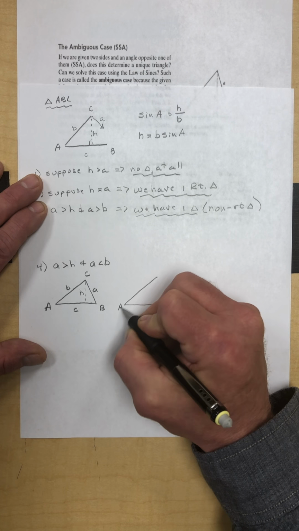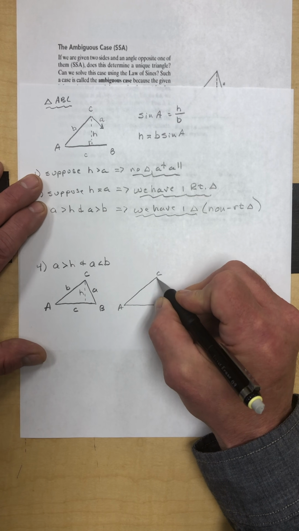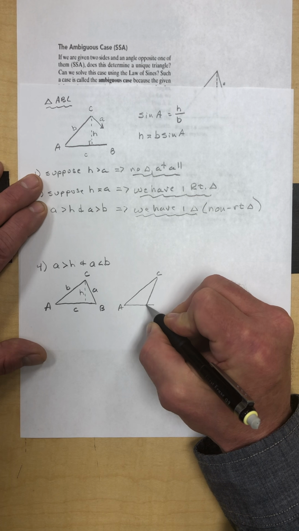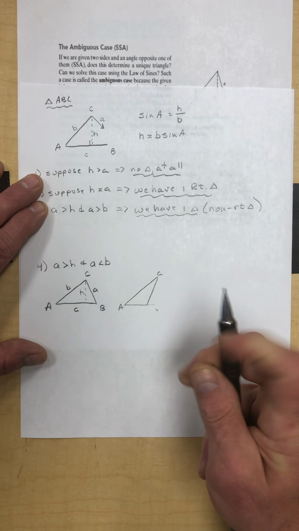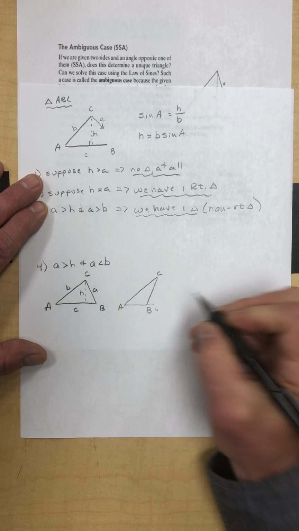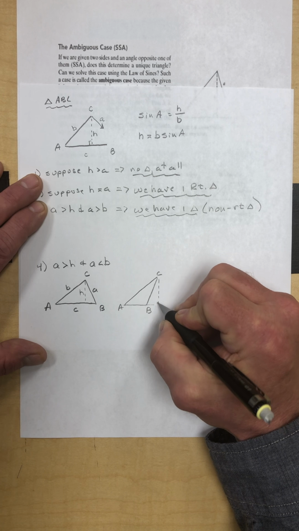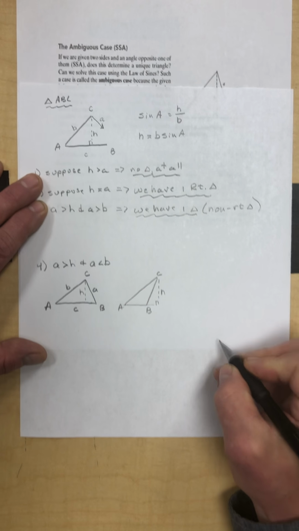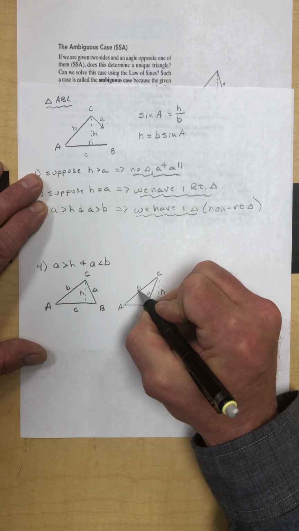Here's your a, here's your c, but now your little a is coming in like this, and so you have this b here. Your height is still the same, your little a is still the same, your little b is still the same.